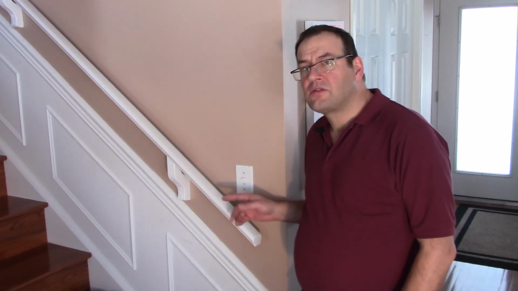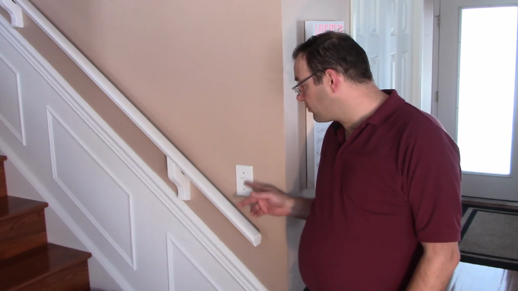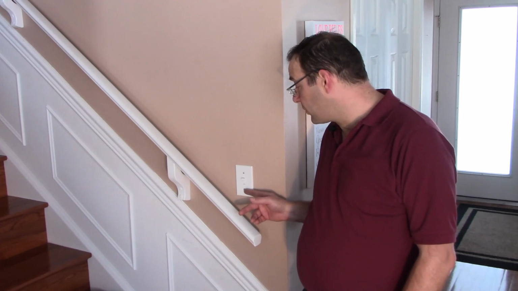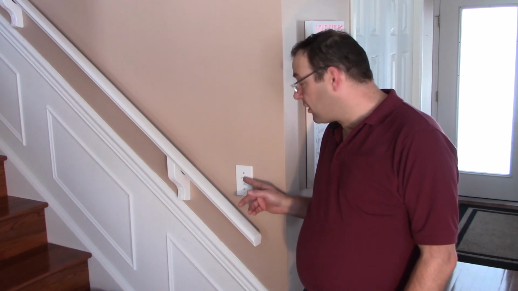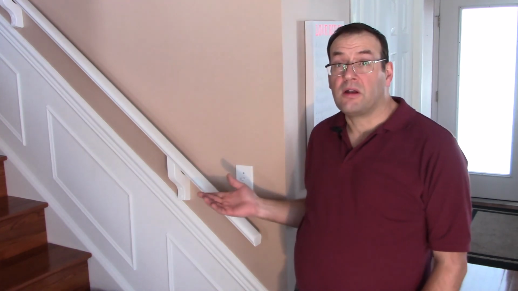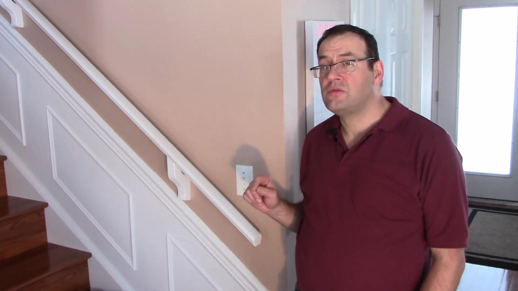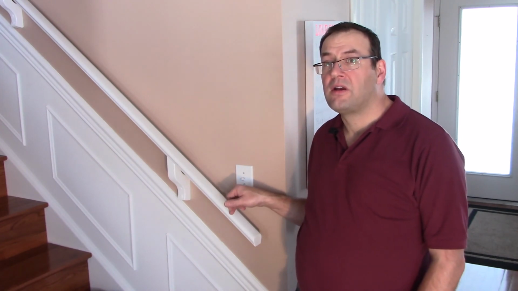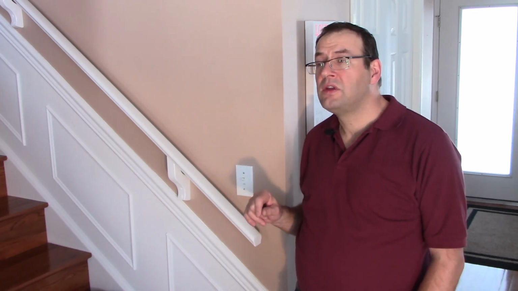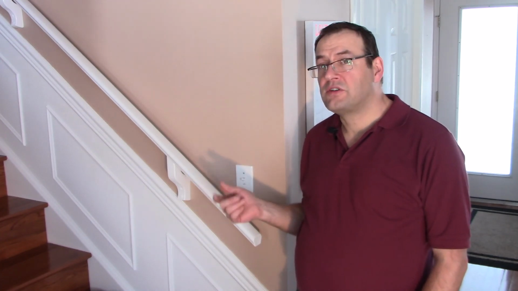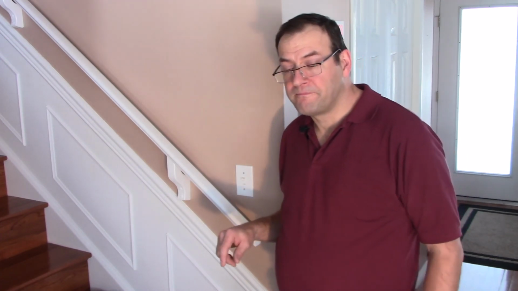So that's it. We've installed the faceplate on there. We didn't crack it, so I'm not going to make another trip to the hardware store. And the only thing left to do now is to turn the power back on. And I urge you, please do not turn the power on before you put that faceplate on there. That's not a safe thing to do. So I'm going to run downstairs and turn the breaker on.